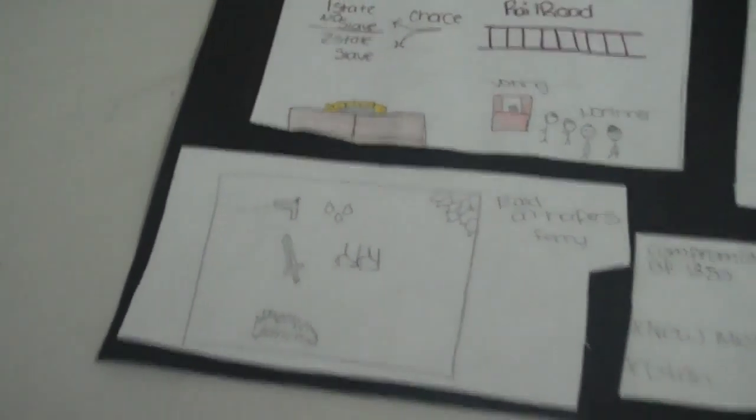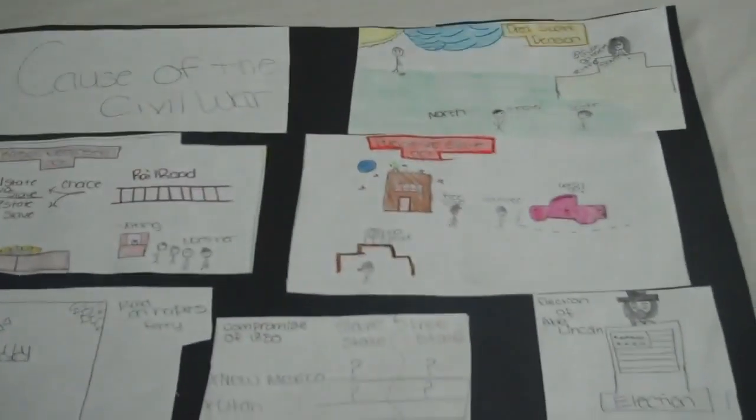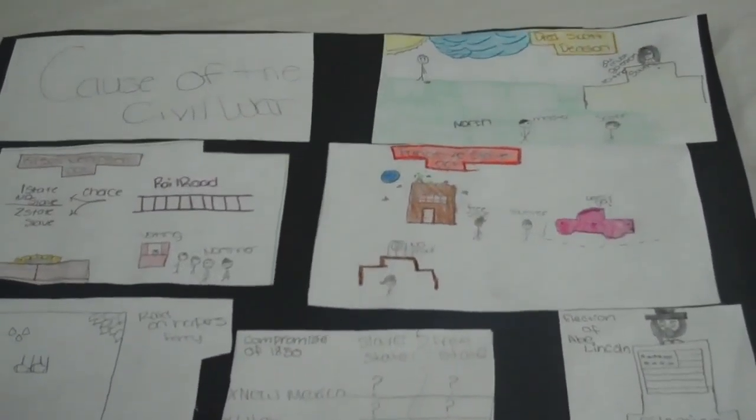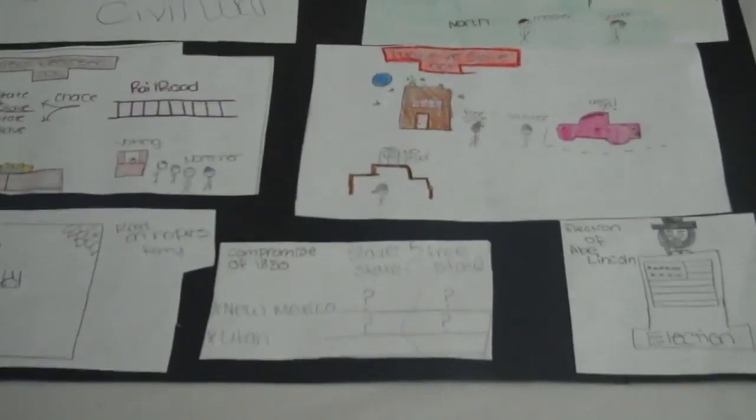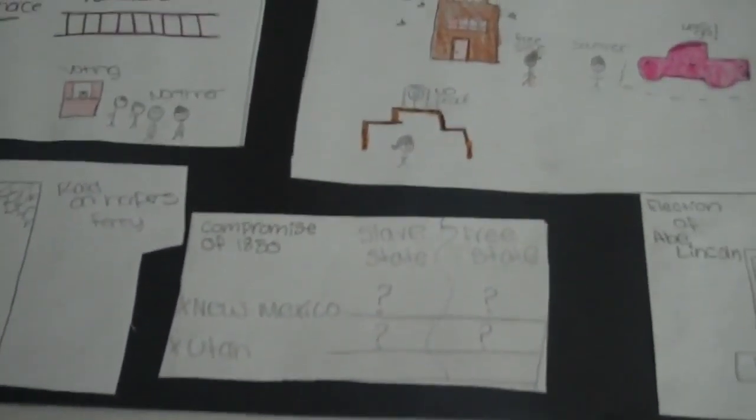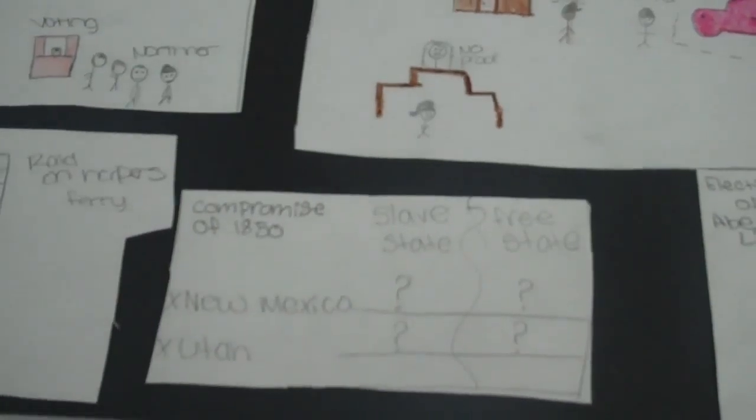The raid on Harper's Ferry was when John Brown, an abolitionist from the North, created a slave revolt and stole weapons from the South and killed people. The Compromise of 1850 was when New Mexico or Utah got to choose whether they wanted to be a slave state or a free state.